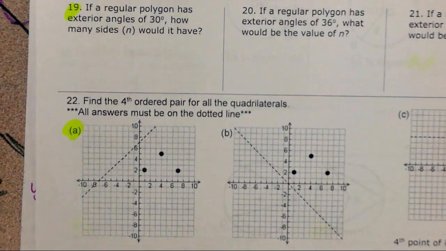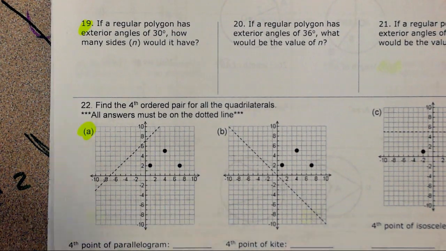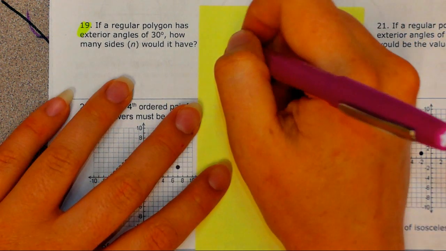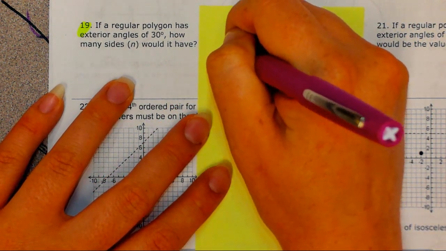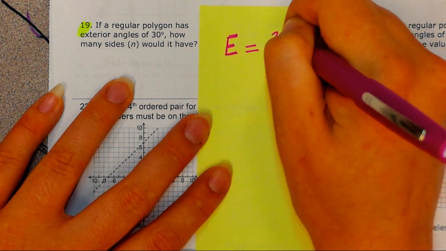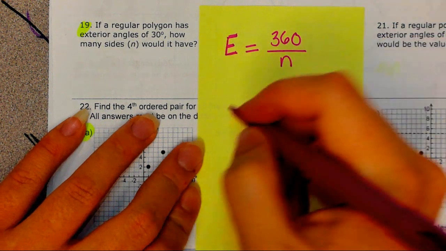All right, number 19. It says if a regular polygon has exterior angles of 30 degrees, how many sides would it have? Okay, so the formula that this goes with, if you have a regular polygon and you're trying to solve for the exterior angle, that's going to be equal to 360 divided by the number of sides.